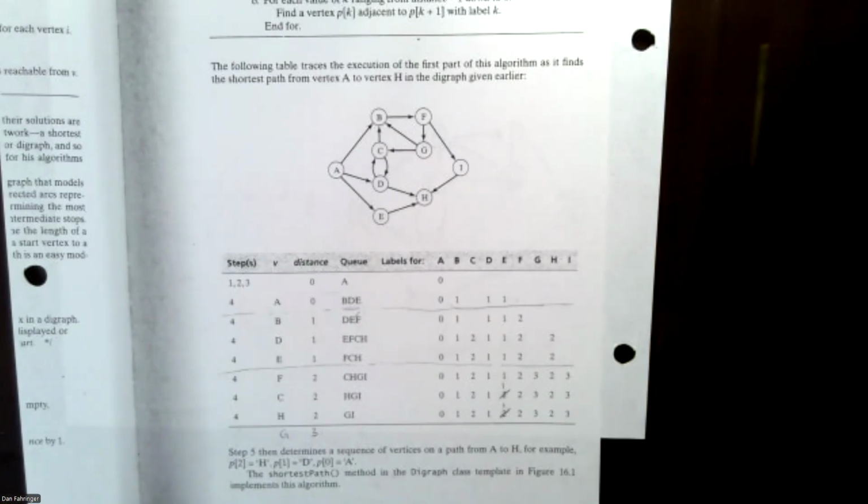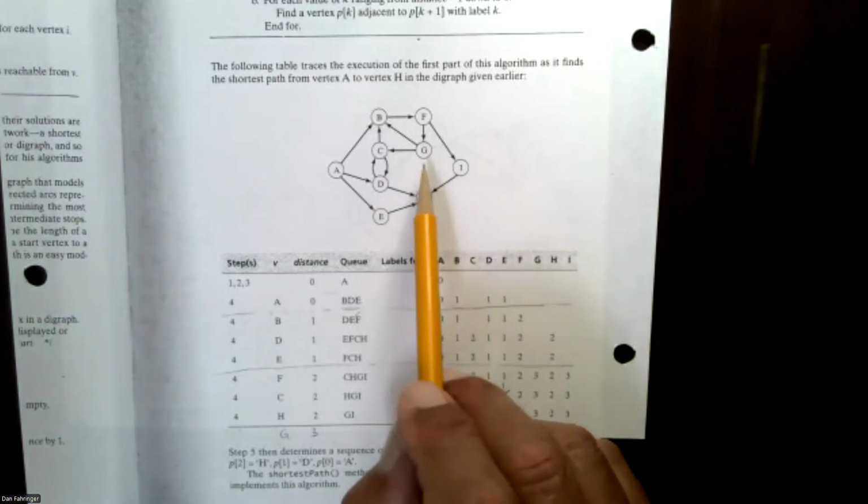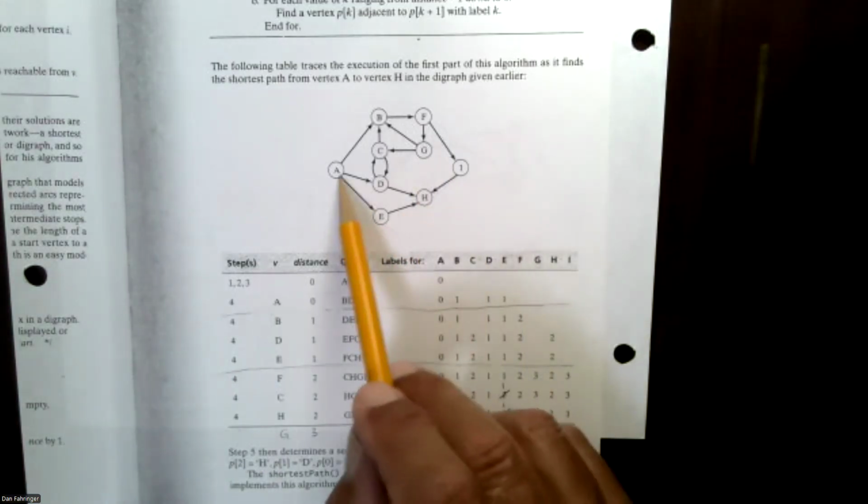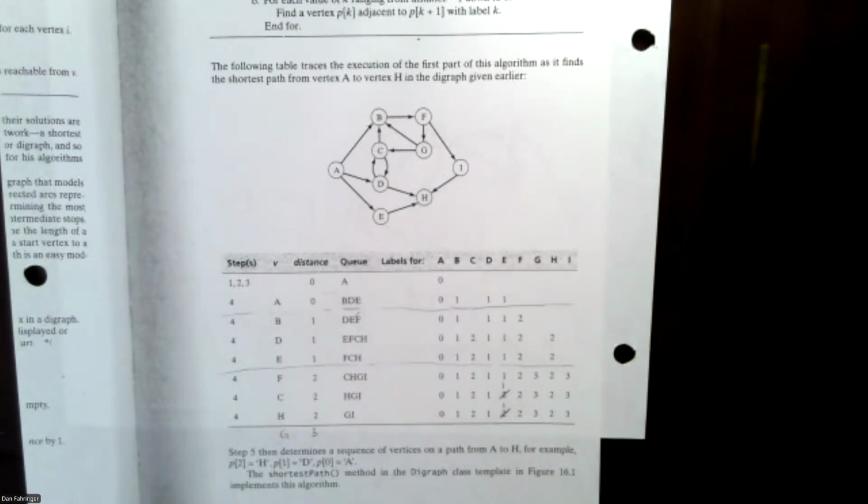This is just a different way to look at it than what we had just done. We just came up with the list of nodes, A, B, D, E, F, C, H. And then we said, this is 1 away, this is 2 away. G, oh, G is on here, is 3 away. Is that correct? I don't even see a G. Oh, yeah, there it is. There's G. It's 3 away. 1, 2, 3.